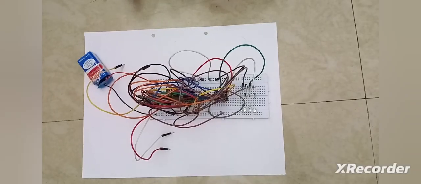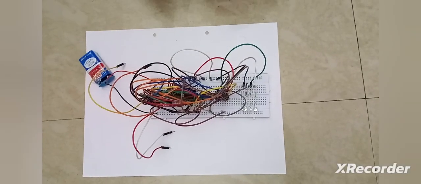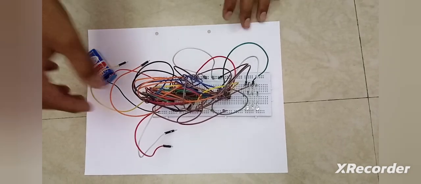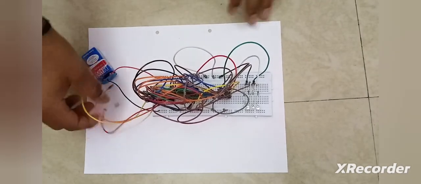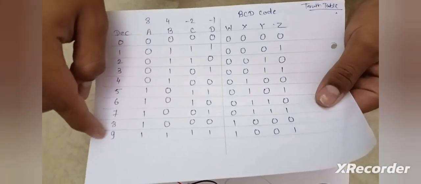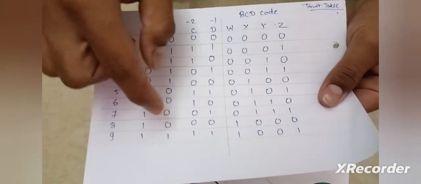So friends, now after implementing all the wires in the ICs and all the lights, we have four inputs A, B, C, D. So we will now verify the truth table. We will directly take the ninth condition, that is we take A, B, C, D as 1.